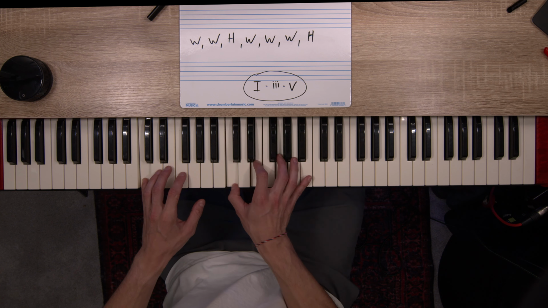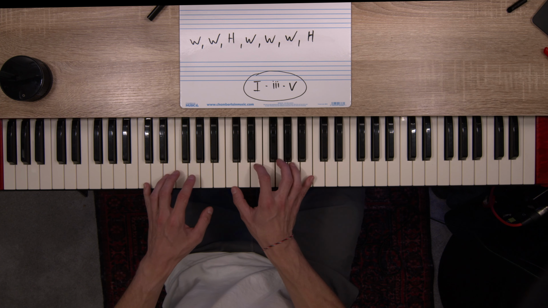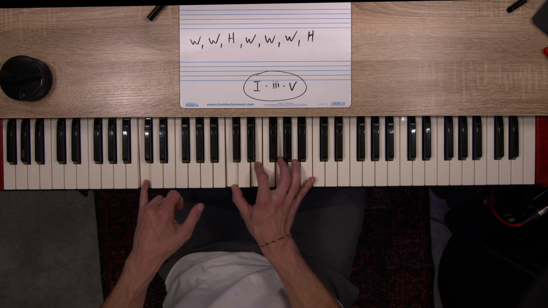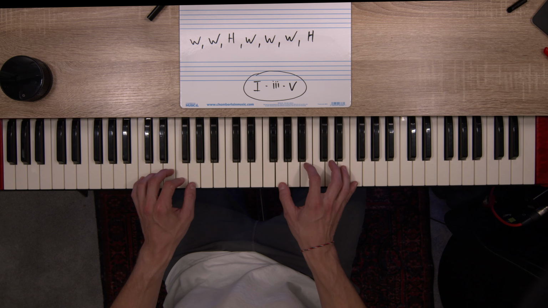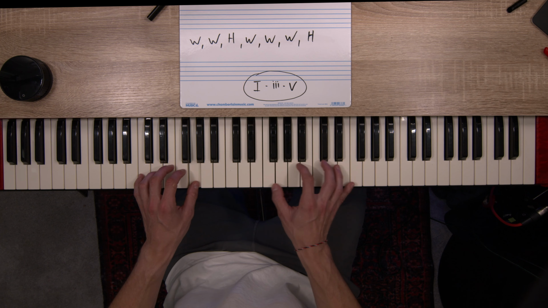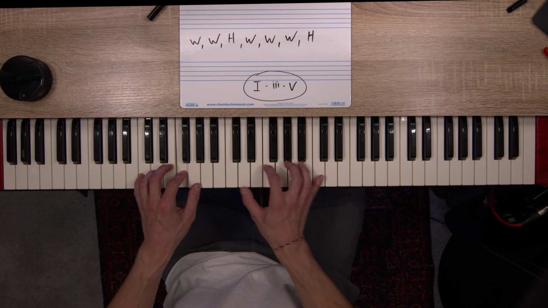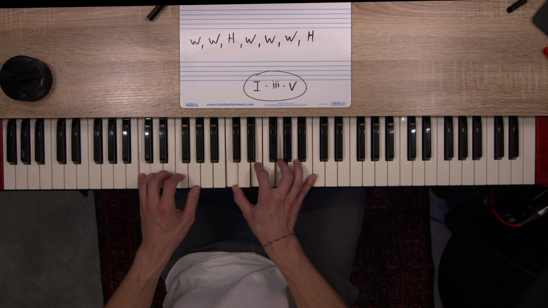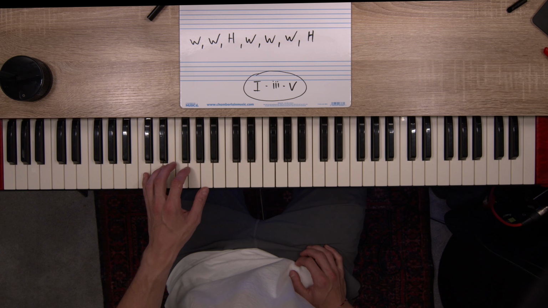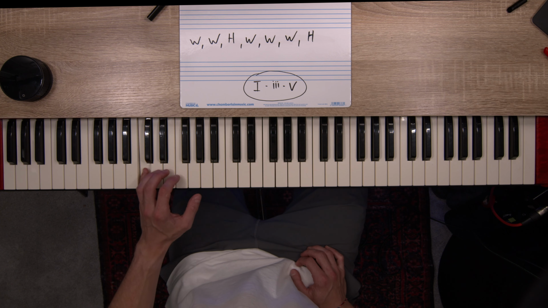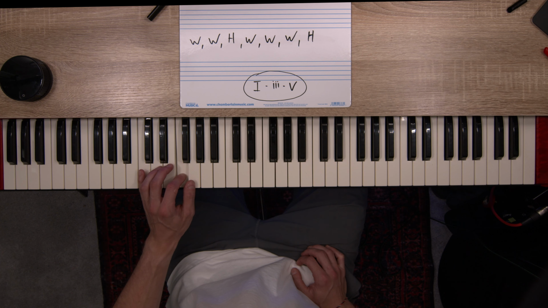And then back to C. So let's just try going between C, F, G, F, C. And I'm putting the root in the left hand. By that I mean I'm just playing the root note, so the one. So C, F, G, F, C.